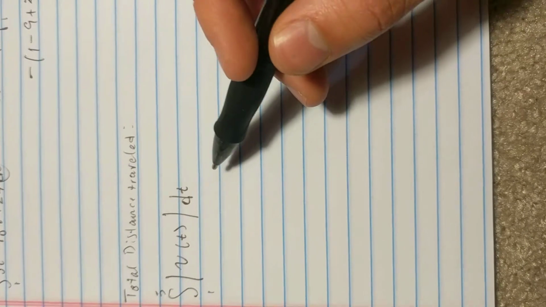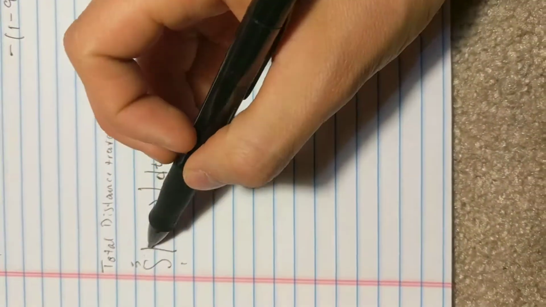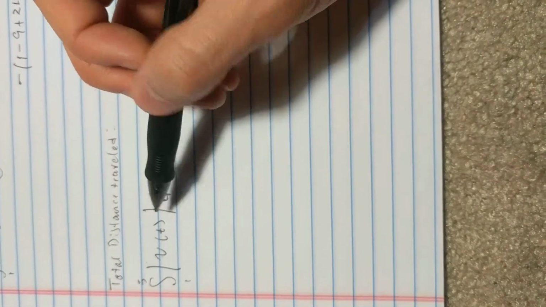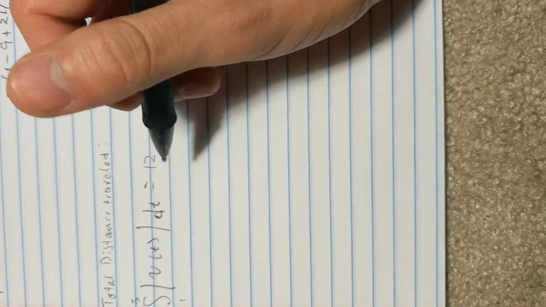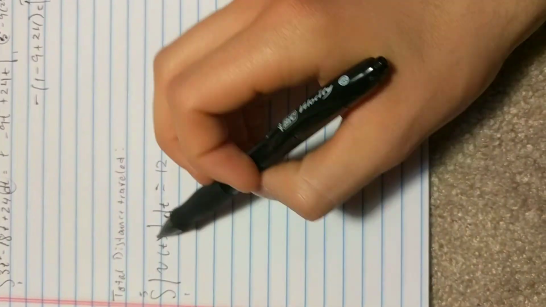Next, we're going to have to talk about the total distance traveled, and not using a calculator makes this a little bit more difficult, because I could, of course, just plug this into my calculator, and I'll get the correct answer, which, by the way, is 12. Spoiler alert. But thinking about this as a single expression can get kind of complicated, and I'd rather not do the whole thing with the absolute value bars.